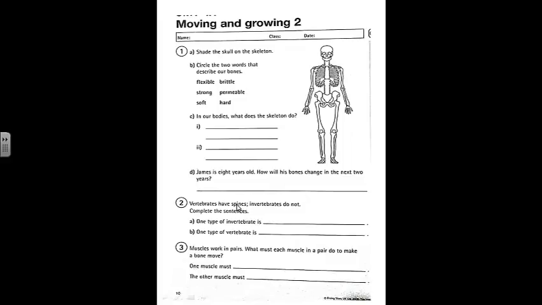Vertebrates have spines, and the spine is the backbone. Invertebrates do not. Complete the sentences. One type of invertebrate is insects or worms. Excellent. One type of vertebrate is mammals or fish or reptile or bird.